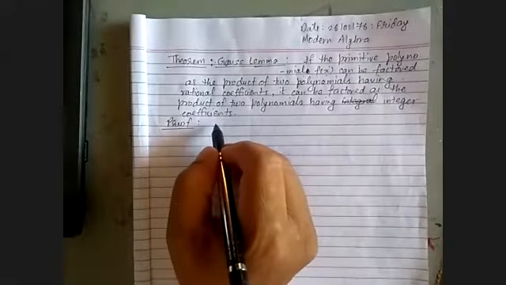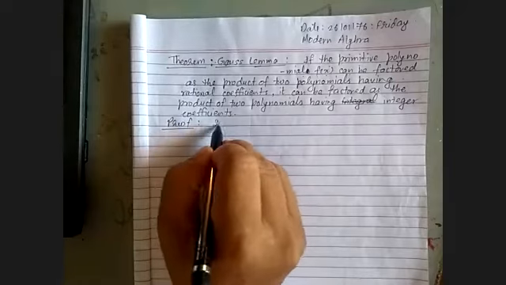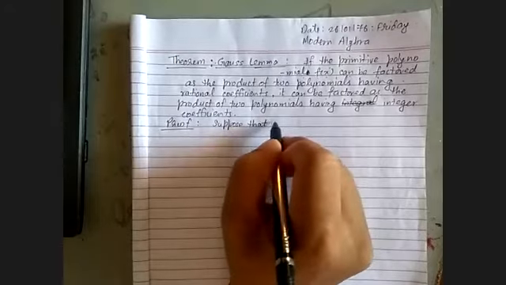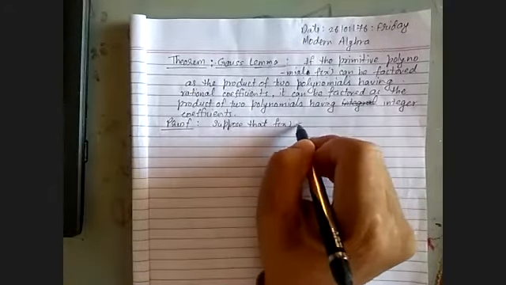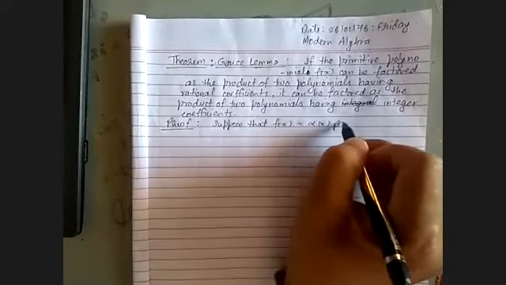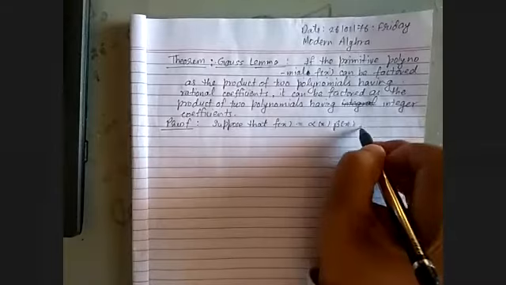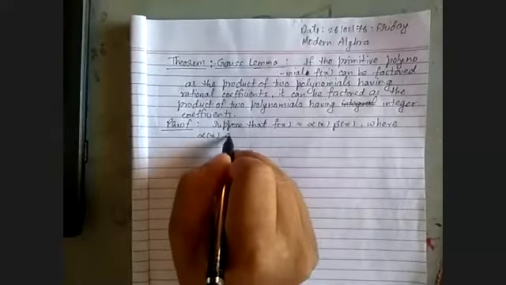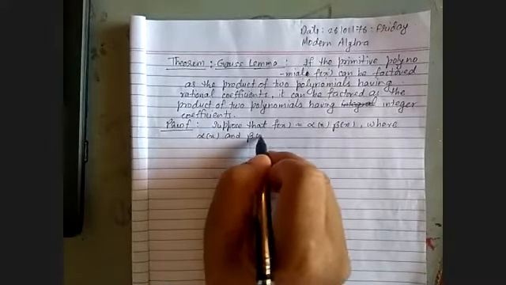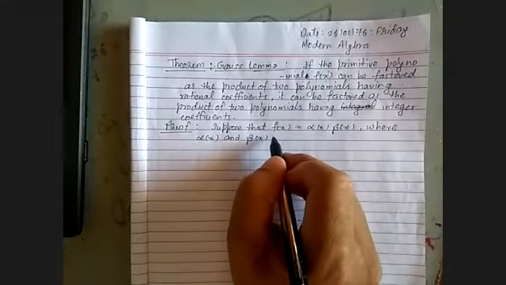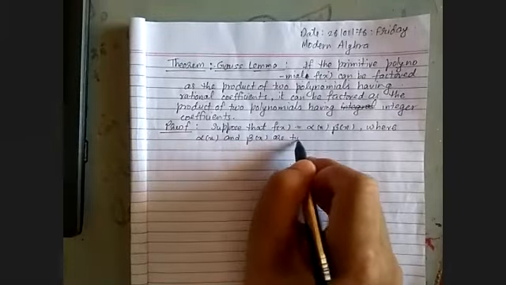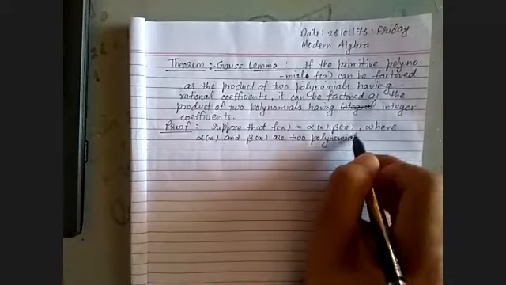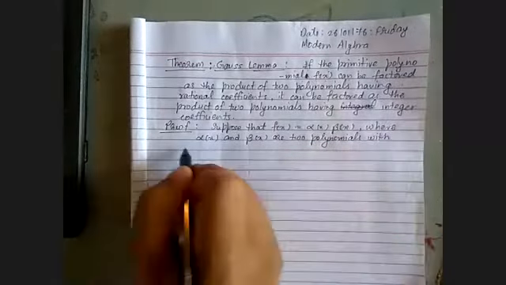So let me start this theorem. Suppose that f(x) is the polynomial which can be factorized as alpha(x) times beta(x), where alpha(x) and beta(x) are two polynomials with rational coefficients.